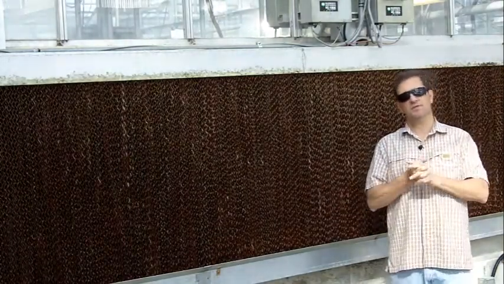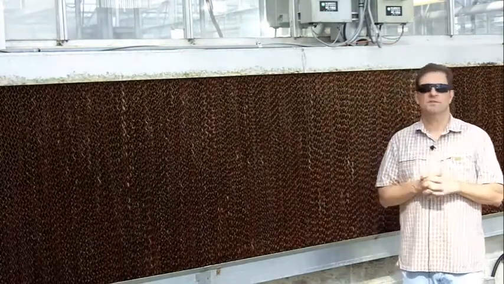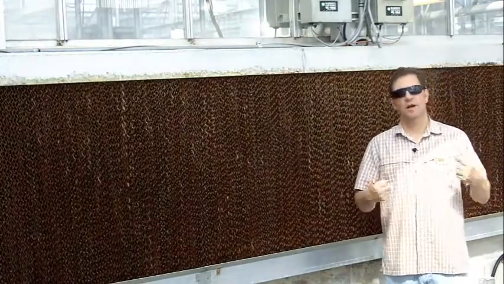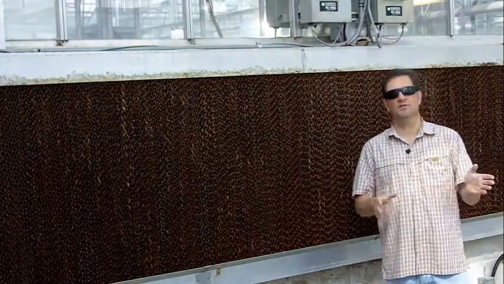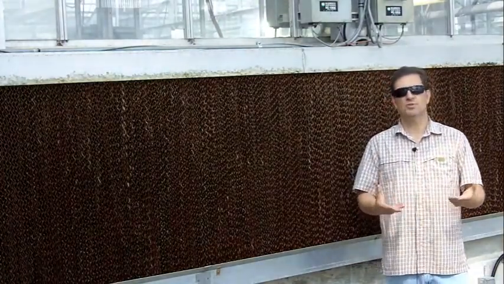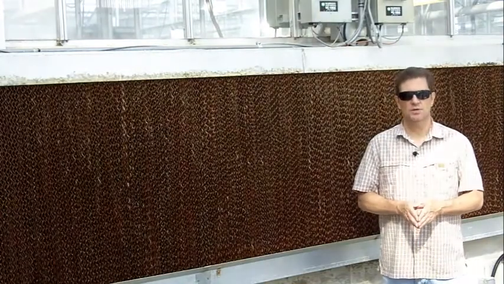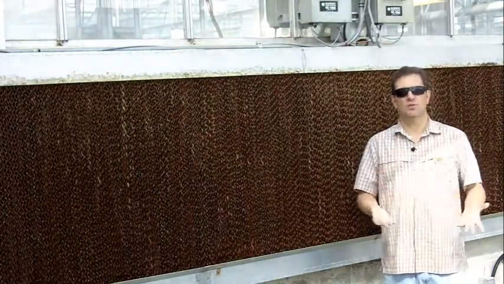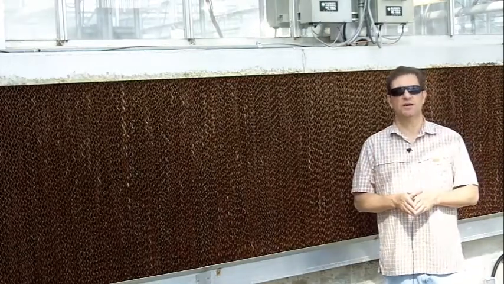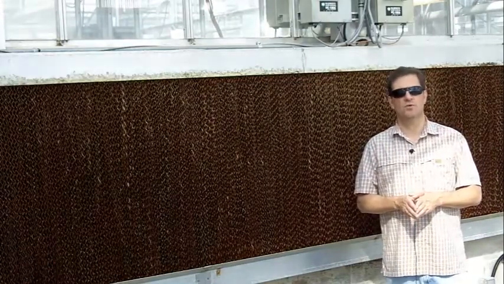There could be periods during the winter, depending on our crops and our light levels, that we may actually have to do some types of cooling even in the winter. But as you have studied in the heating unit, we often have to add heat energy in order to elevate the temperature to a desired or optimal level for that crop.